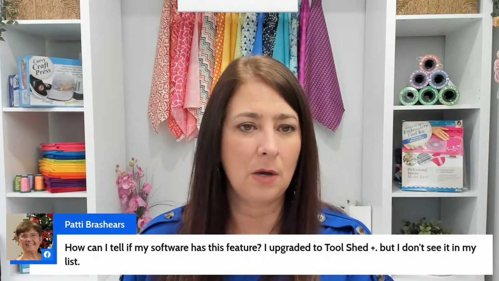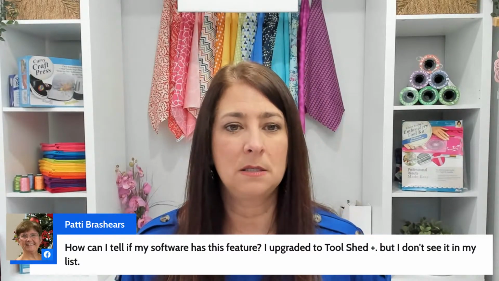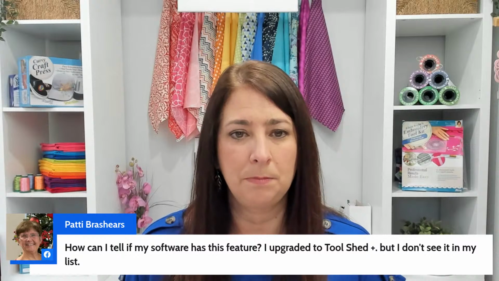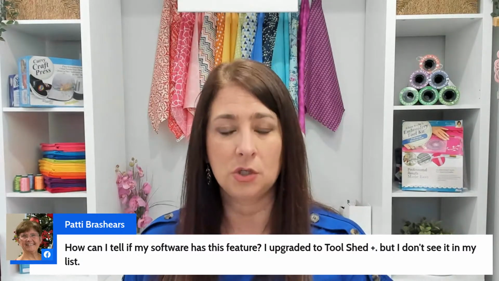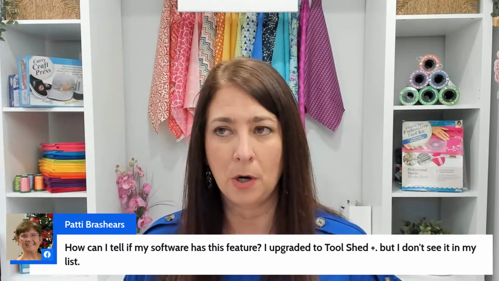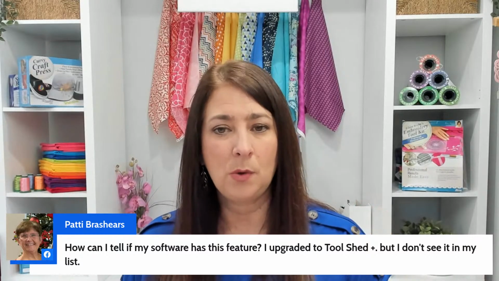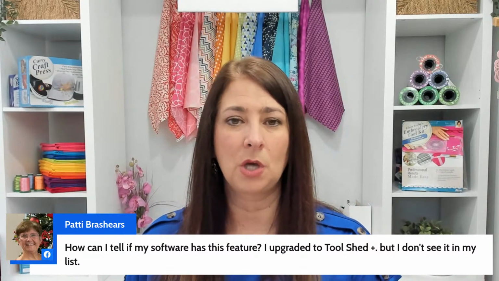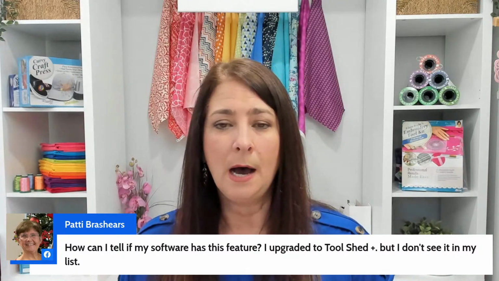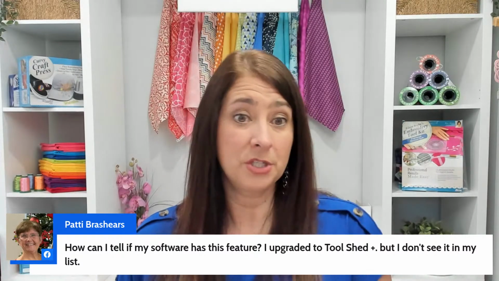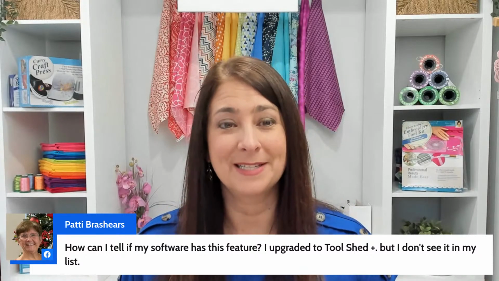So Patty says, how can I tell if my software has this feature? I upgraded to Toolshed Plus, but I don't see it in my list. So Patty, this feature is only in Perfect Embroidery Pro. If you want to check if you have a feature, going to the location that I'm showing a lot of times will show you. Or just ask. That might be the easiest way because I know it gets very confusing.